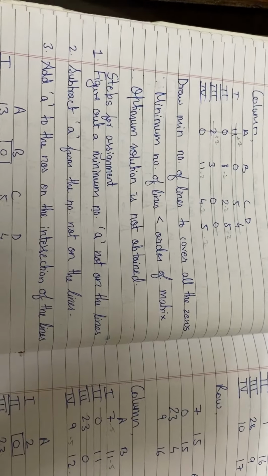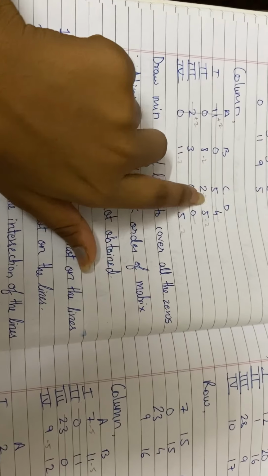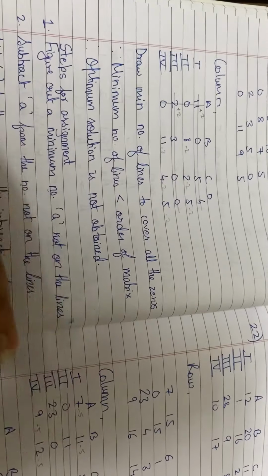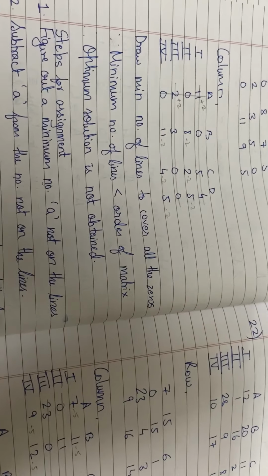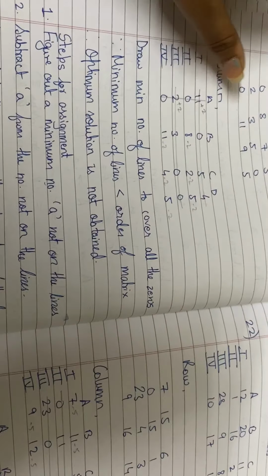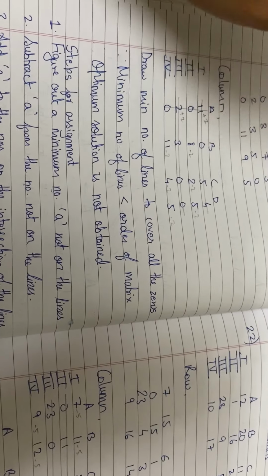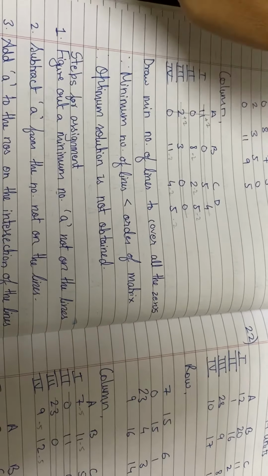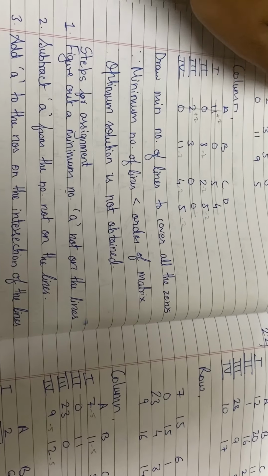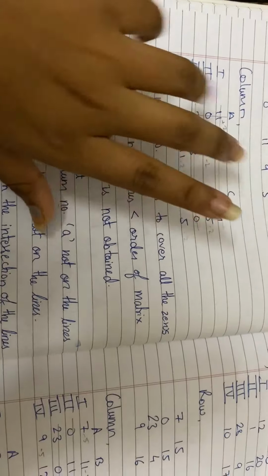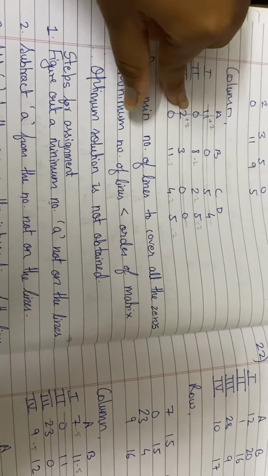Now to solve it further, we need to figure out the smallest number which is not on the lines. Then we subtract it from numbers which are not on the lines. But then as the third step, we add it to the numbers which are falling on the intersection of the lines. Very important, not to these but to the intersection of the lines.